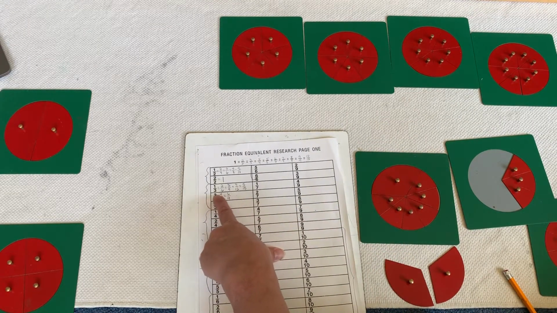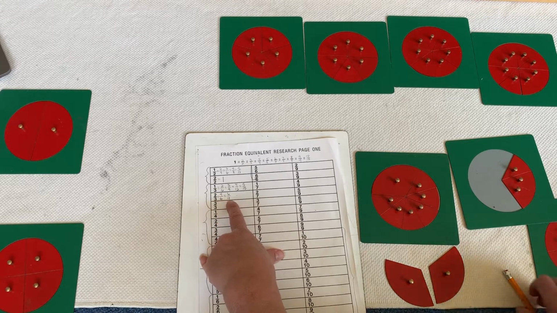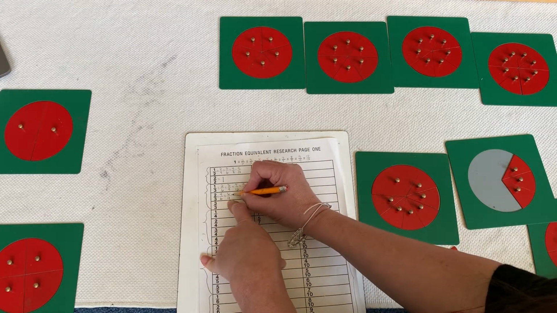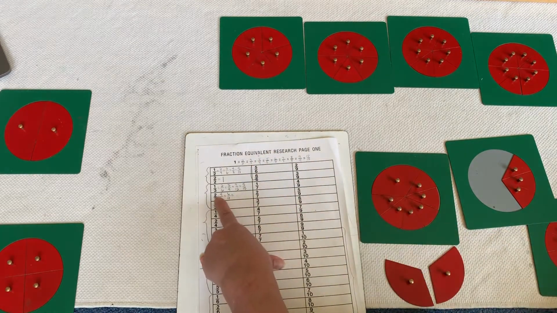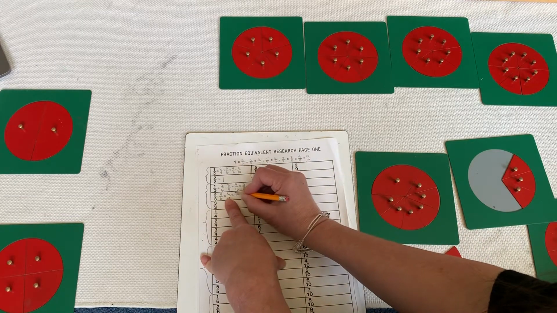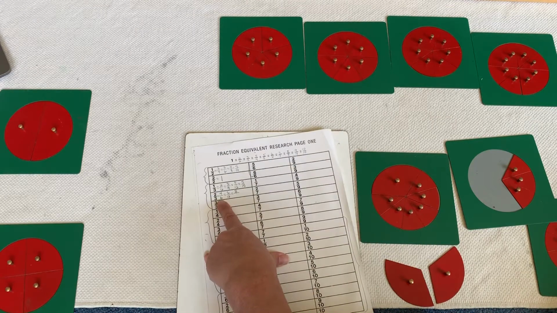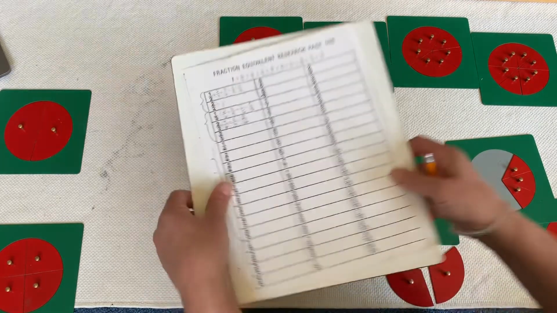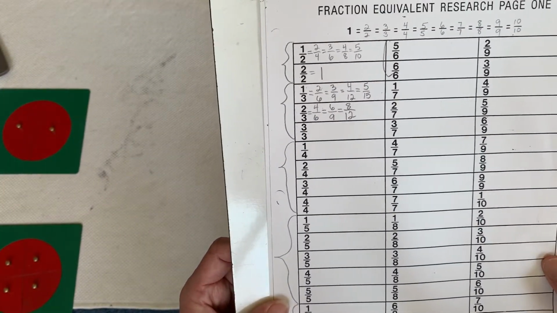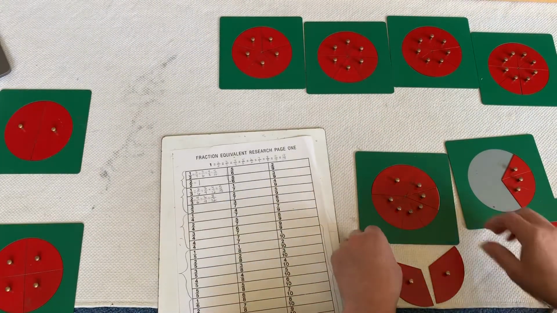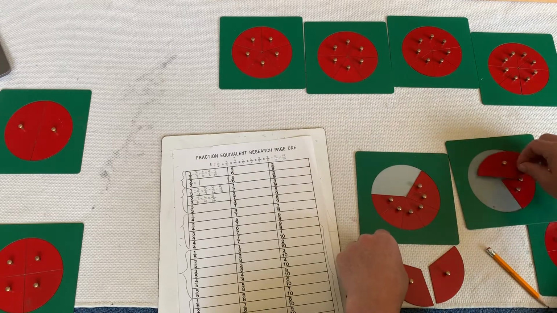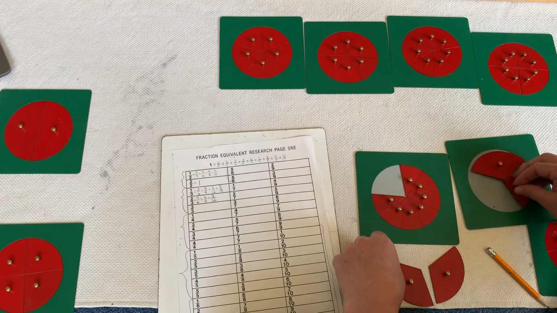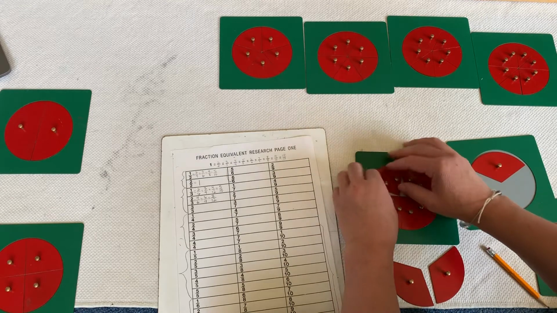So if we have to count by 2's on the numerator, and we're still counting by 3's on our denominator, what would our next fractional equivalency be? 2, 4, 6, 8. Count by 3's down here. 3, 6, 9, 12. Can you see that? We have found the pattern, haven't we?